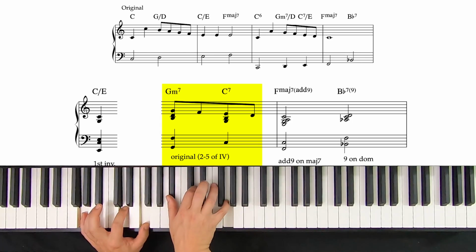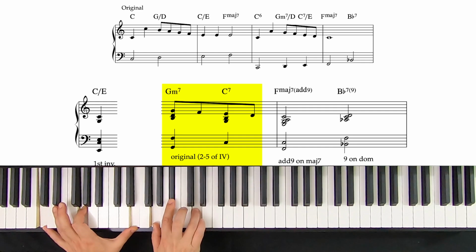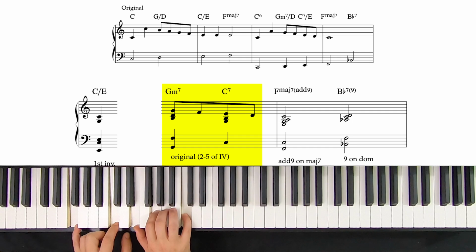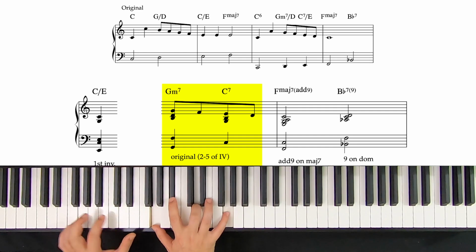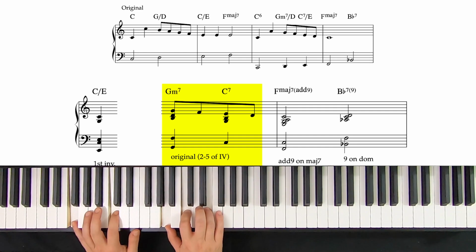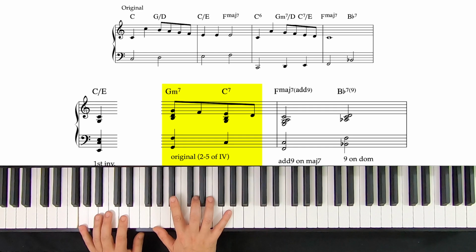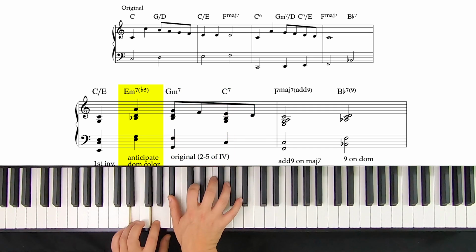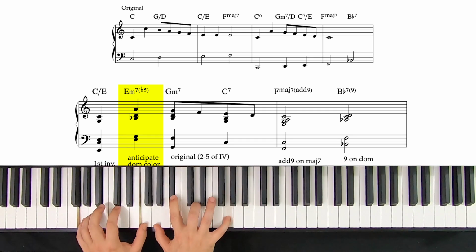If I look at these two chords here, G minor 7 to C7, this is just a secondary 2-5 of the F chord. So we're targeting the 4 chord with a secondary 2-5. This is a great opportunity to move closer to the 4 chord a bit earlier. So I can use an E minor 7 flat 5, which is a lot like a C7, and it would help us tonicize the F major 7 even more.